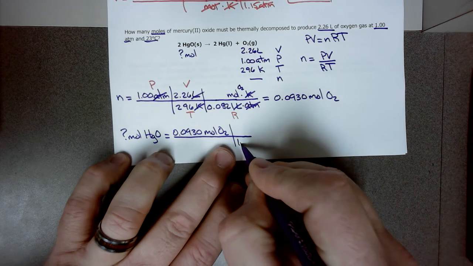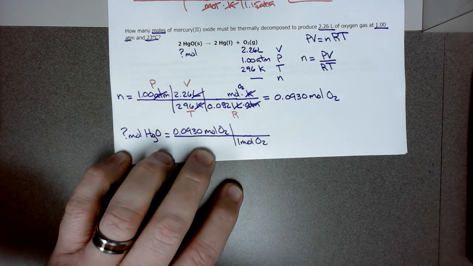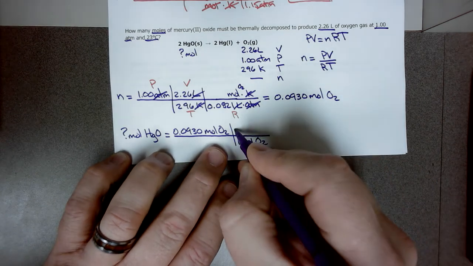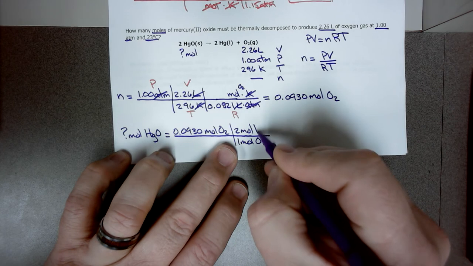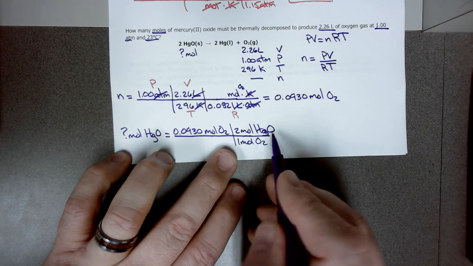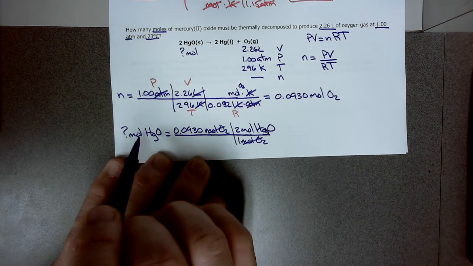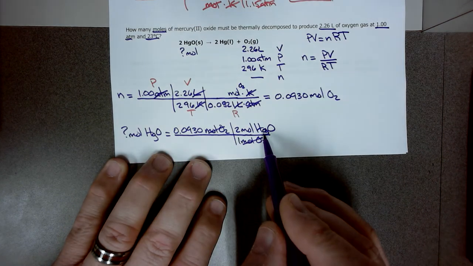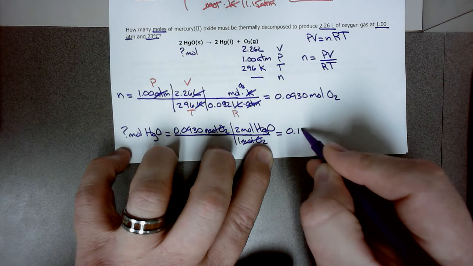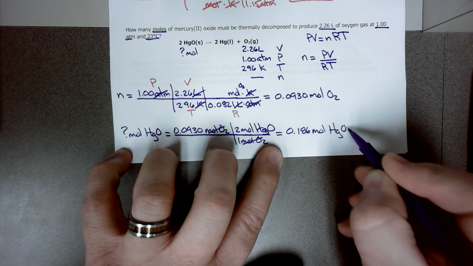So for every 1 mole of O2, I'm going to produce or need to react 2 moles of mercury(II) oxide. Let me say that again. For every 1 mole of O2 produced, I need to react 2 moles of mercury(II) oxide. Now, a lot of students just keep on going, but remember, that's why I write what I'm looking for, so I know when to stop. That's what I have, that's what I'm looking for. So I just multiply by 2, and I get 0.186 moles of mercury(II) oxide.